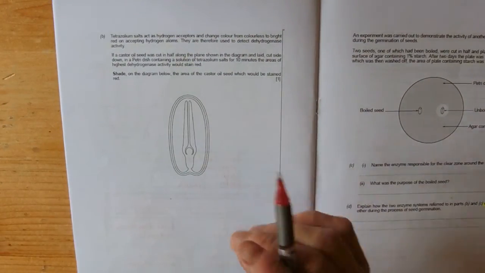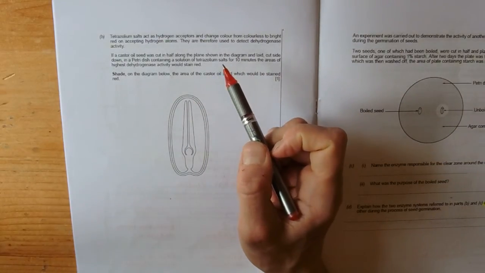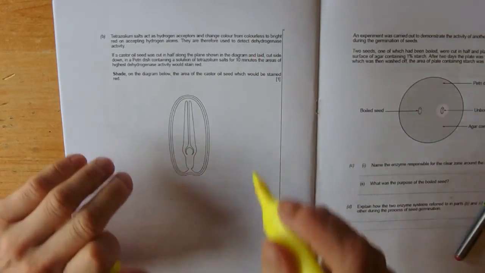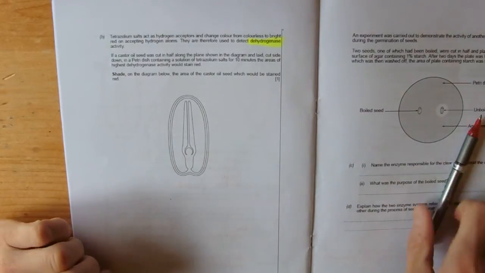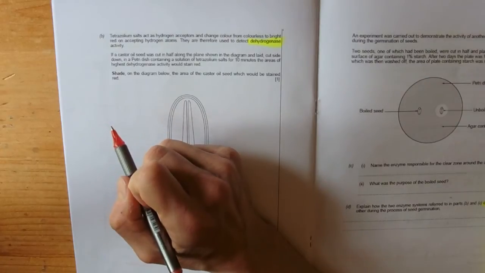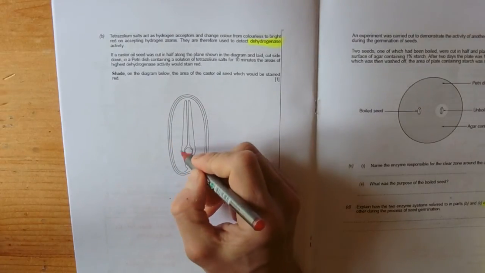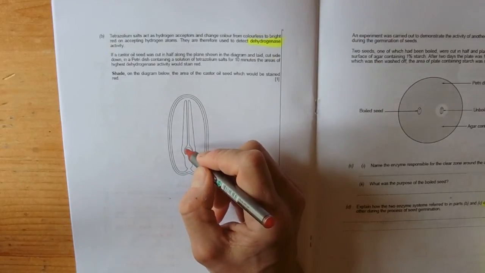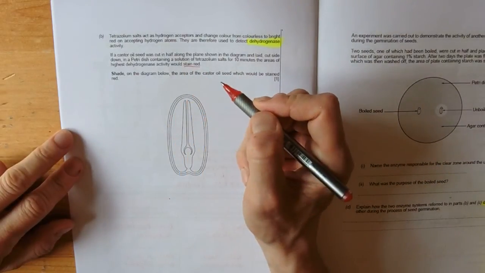Part B. This is an experiment essentially a bit like your methylene blue experiment, where they're testing for dehydrogenase activity. Where you're getting respiration going on, using the food, digesting the food, then you're going to get the colour change, and it says it will stain red.